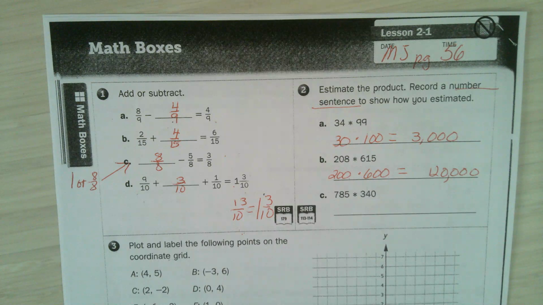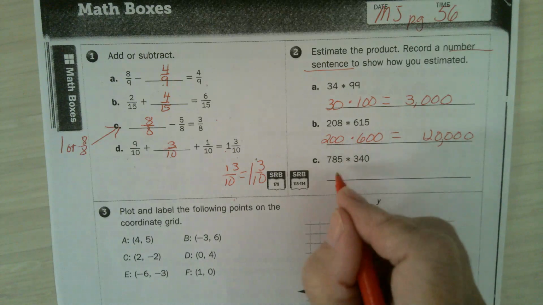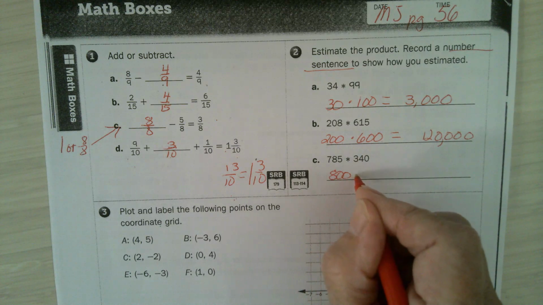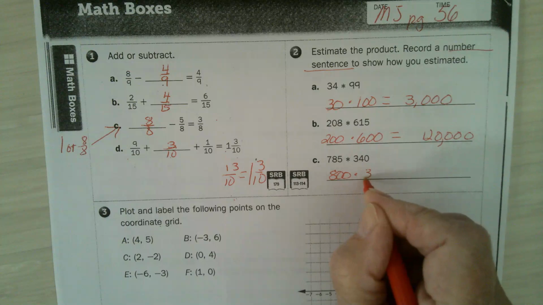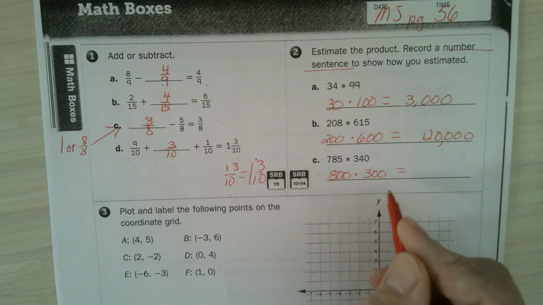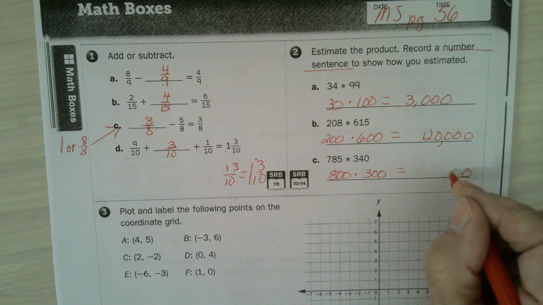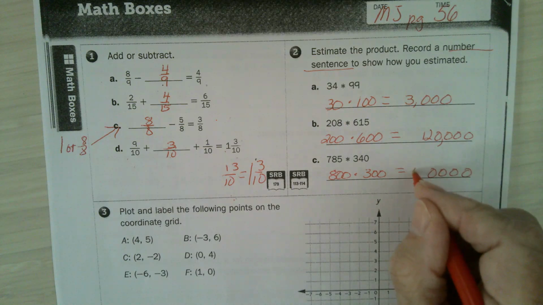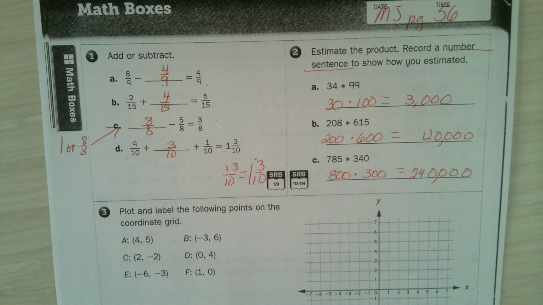All right, now let's go to the next problem. Here we have 785. That's going to round to 800. Times 340 is closer to 300. Again, put down your zeros. We have 1, 2, 3, 4 zeros at the end. And 3 times 8 is 24. You end up with the answer 240,000. Make sure you have these correct. Are there any questions? No.